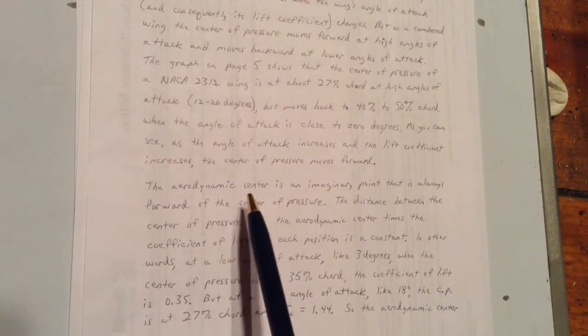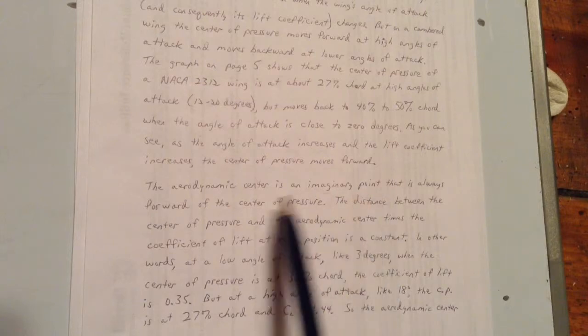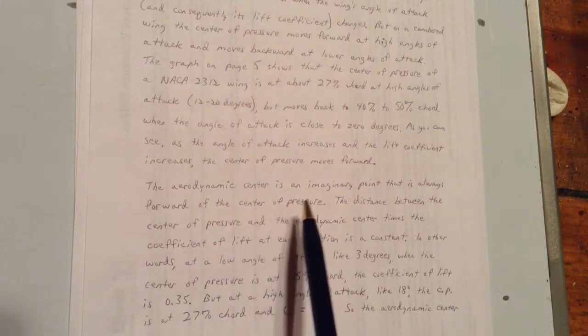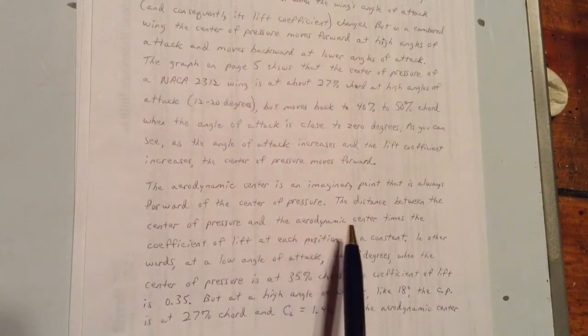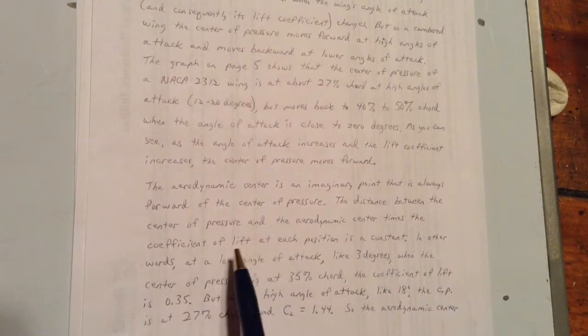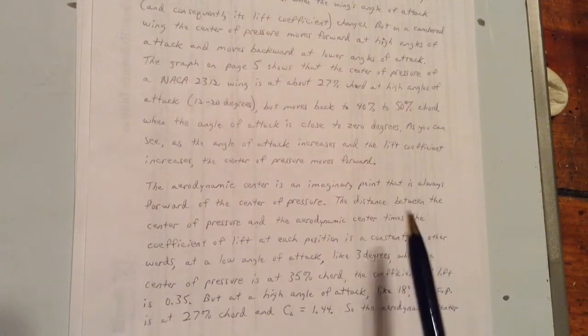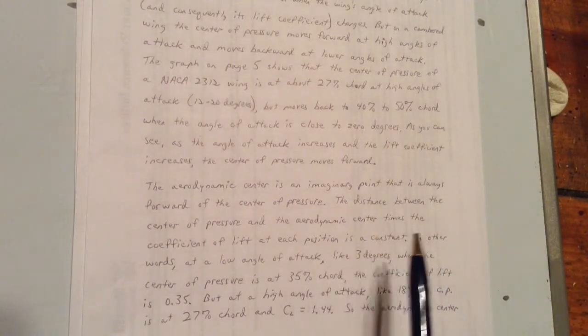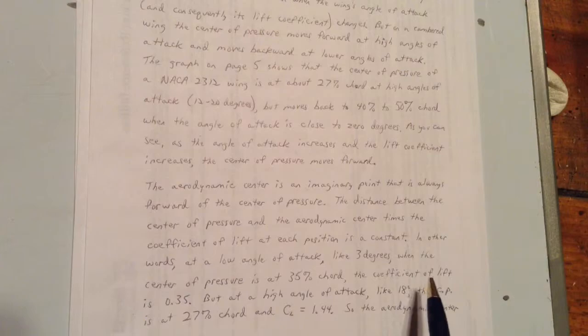The aerodynamic center is an imaginary point that is always forward of the center of pressure. The distance between the center of pressure and the aerodynamic center times the coefficient of lift at each position is a constant. In other words, at a low angle of attack, like 3 degrees, when the center of pressure is at 35% chord, the coefficient of lift is 0.35.